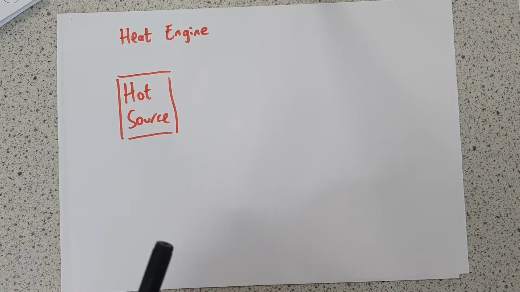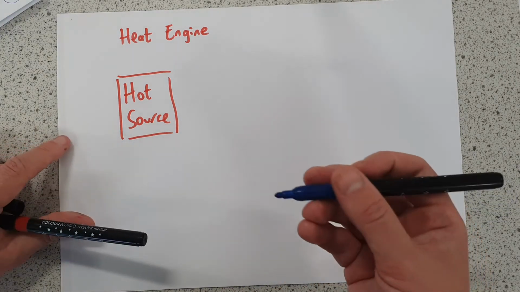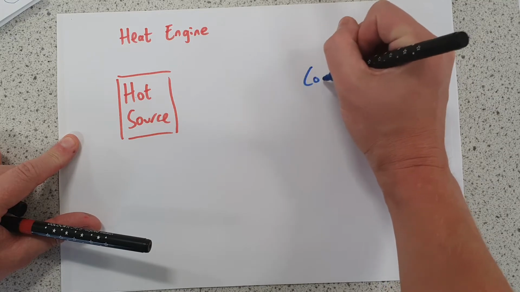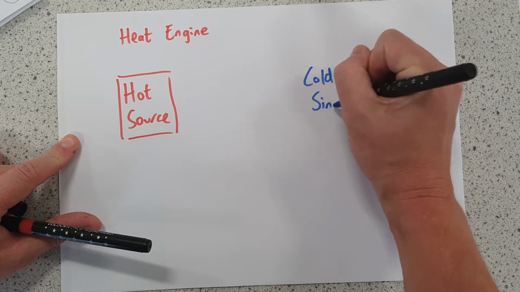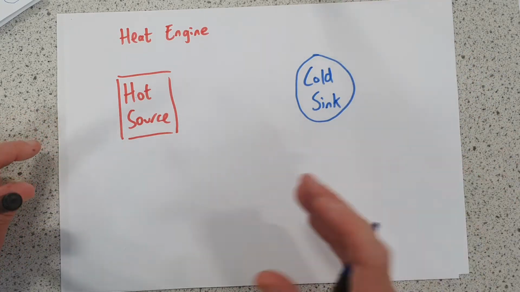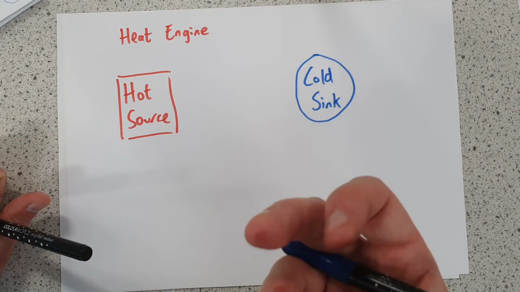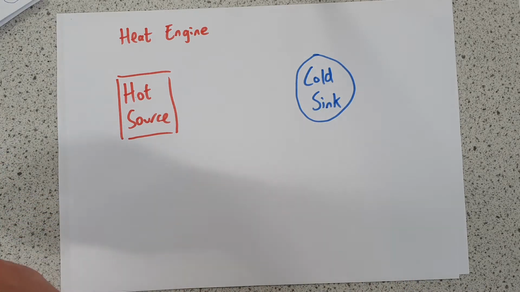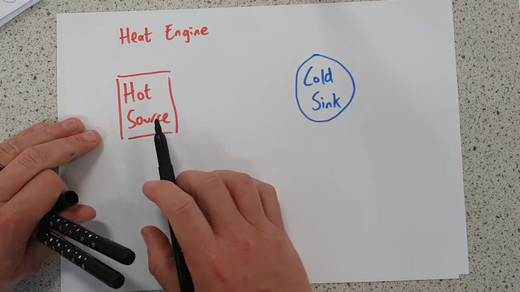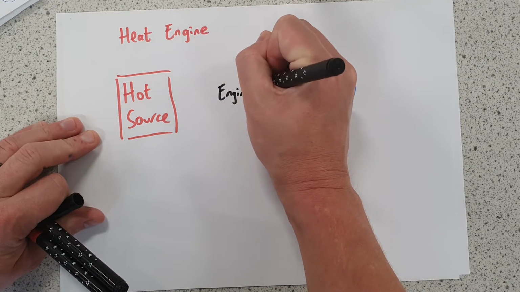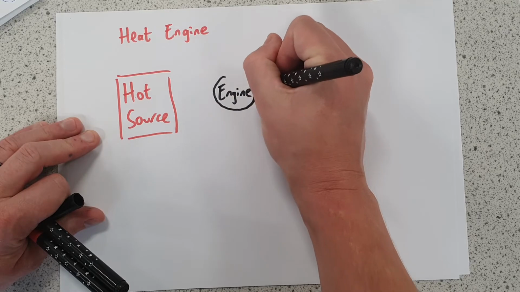It could be a hot cup of water that we looked at with our simple engine, and we need a cold sink. Now a cold sink could be the air around the engine. It could be a tank of ice cold water. It doesn't really matter too much, but we understand that there is a temperature gradient, and we stick in the middle an engine, like so.